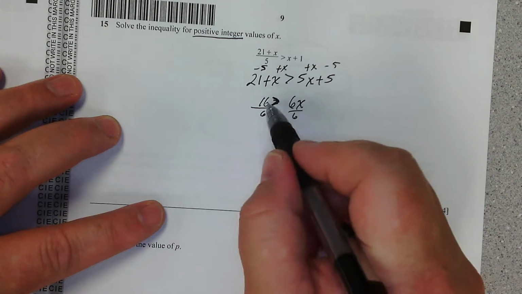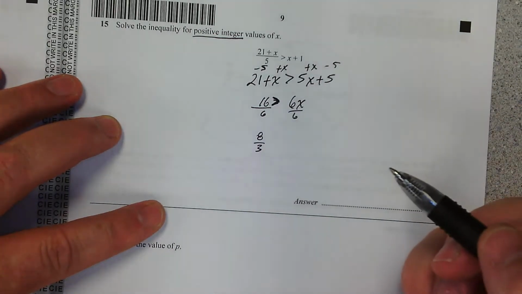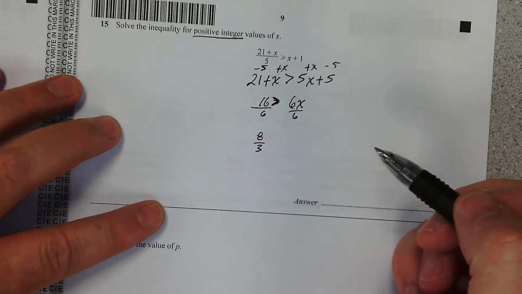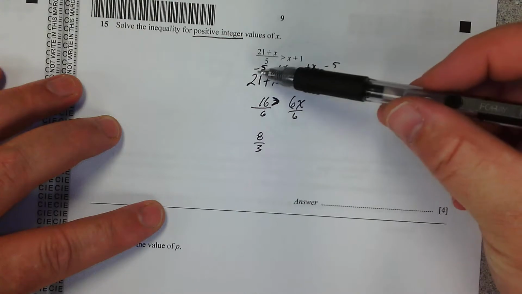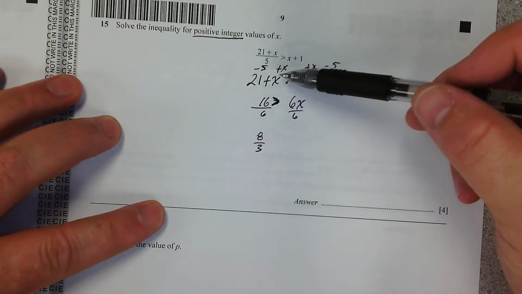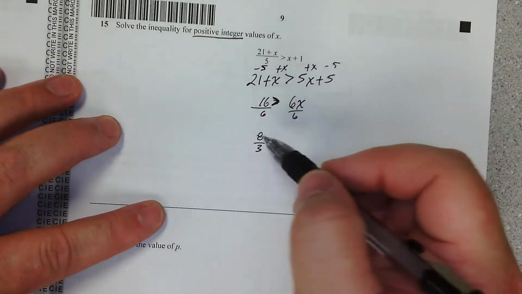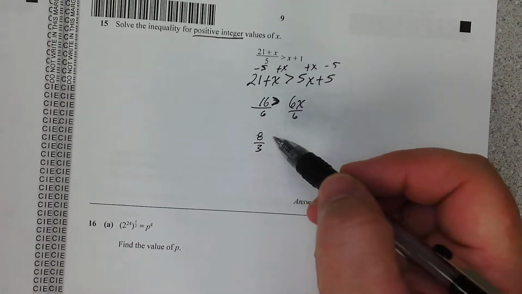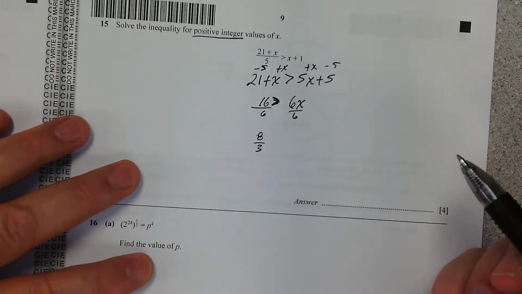That's reducible. That's 8/3. Hold on. I have a feeling that we're doing something silly right here. So 21, that's 16. Yep, 6x. So 8/3. Well, I still feel like something's wrong.